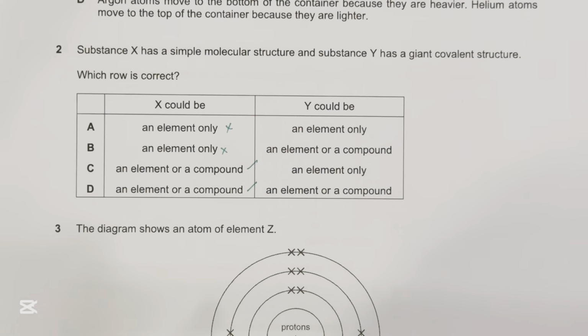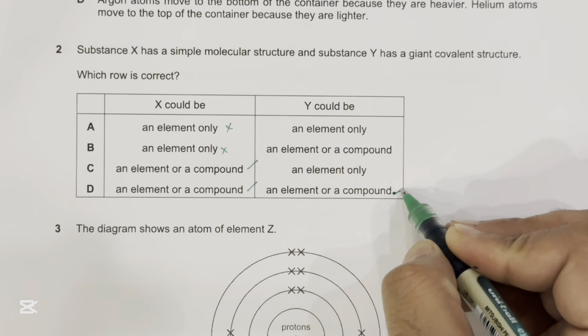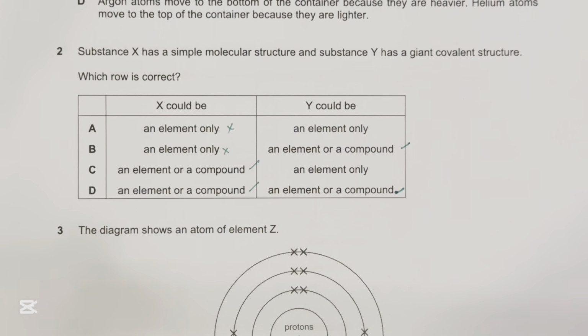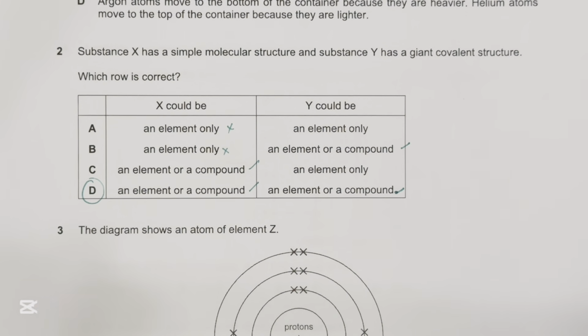Y can also be an element or a compound, like graphite, which is an element of carbon, and a compound that has a giant structure can come into this category. So options D and B are right for Y, and D has both ticks, so option D is the correct one.